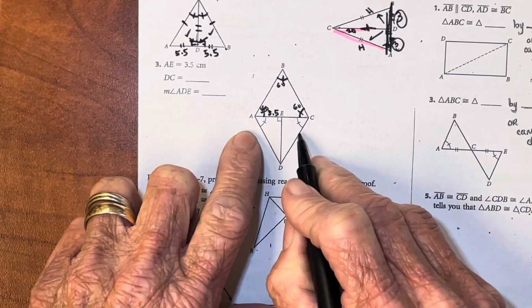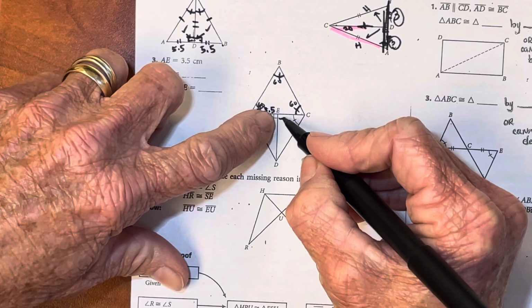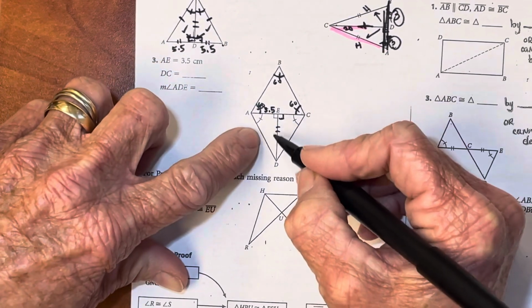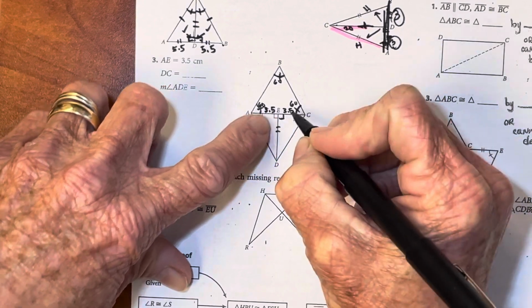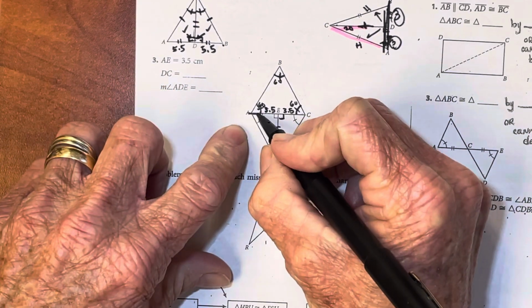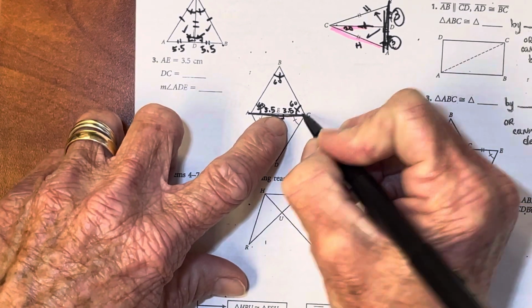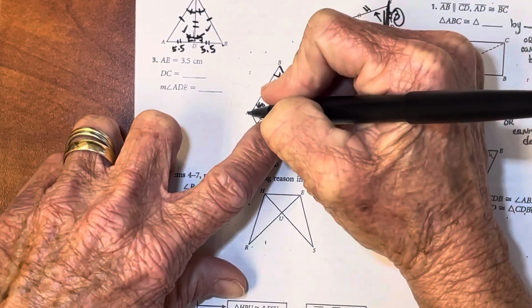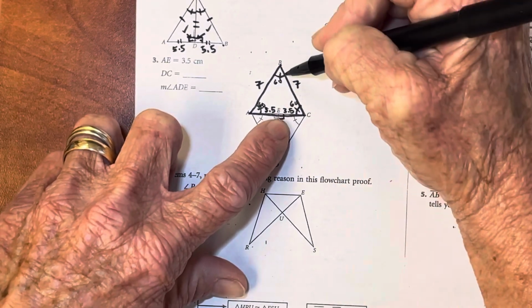I can see that these triangles are congruent down here because I have a pair of angles, another pair of angles, and a shared side. They're congruent, so this also has to be 3.5. And that makes that whole side 7 if you add those together. All the sides of the triangle are congruent, so that's 7 and that's 7.